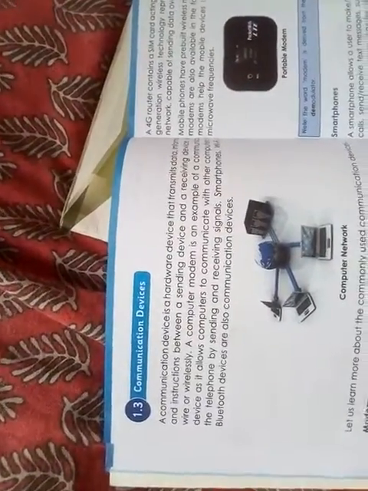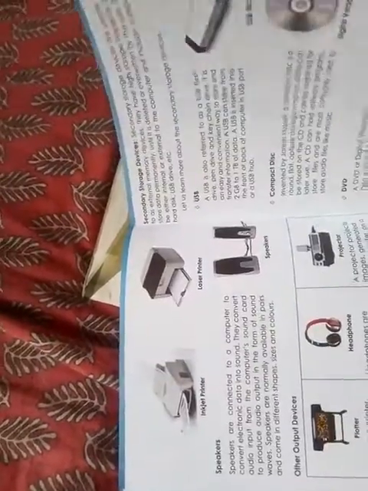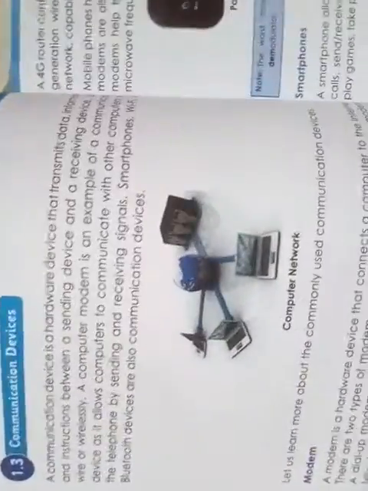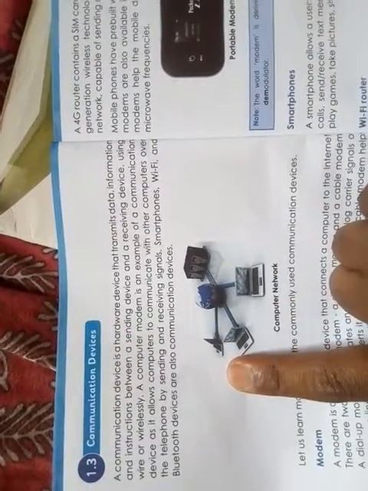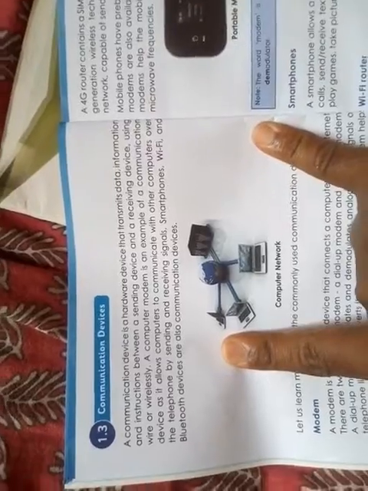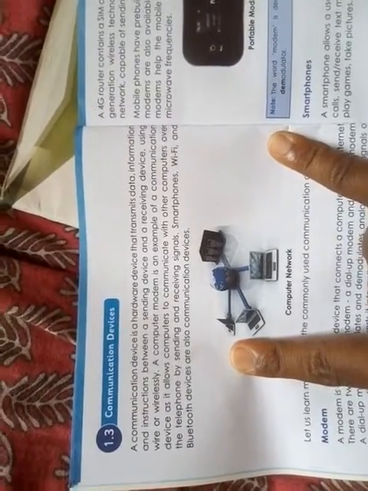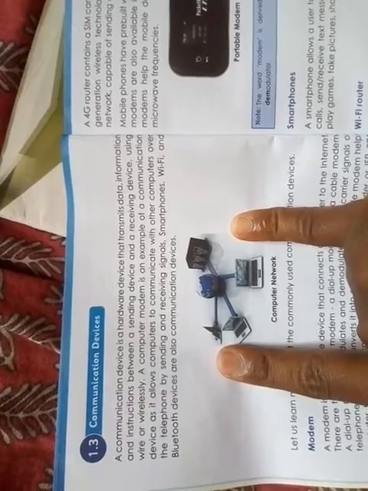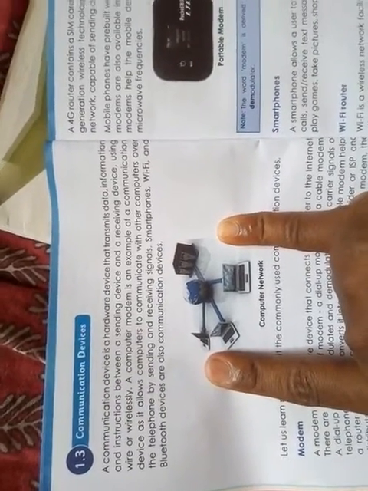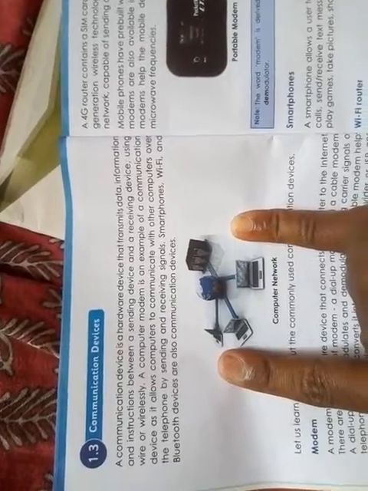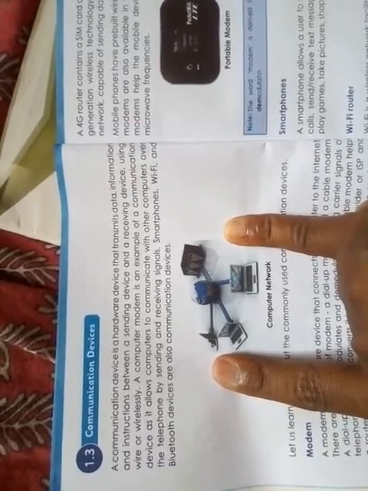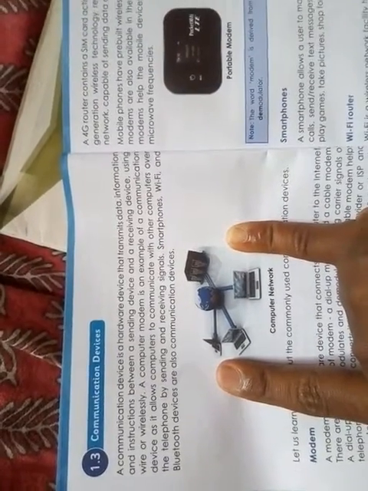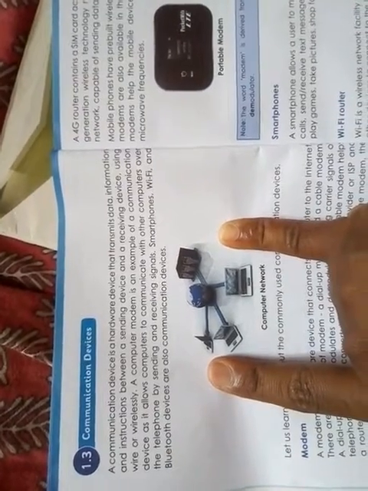The next one is communication devices. This is the main topic here. Communication devices are hardware devices that transmit data or information and instructions between a sending device and a receiving device using wires or wirelessly. A computer modem is an example of a communication device, as it allows computers to communicate with other computers over the telephone by sending and receiving signals.